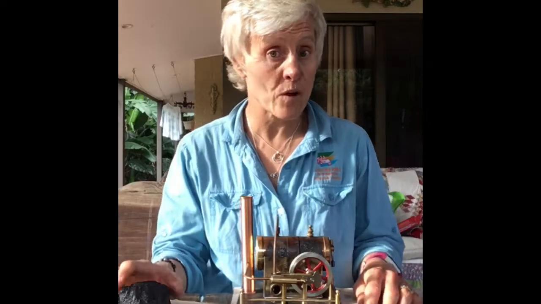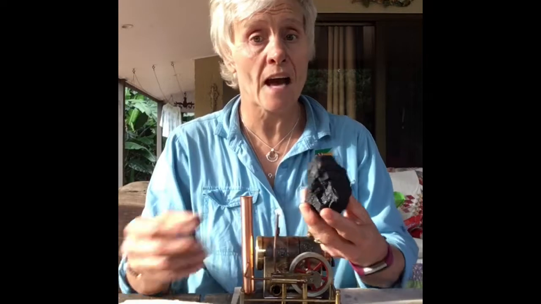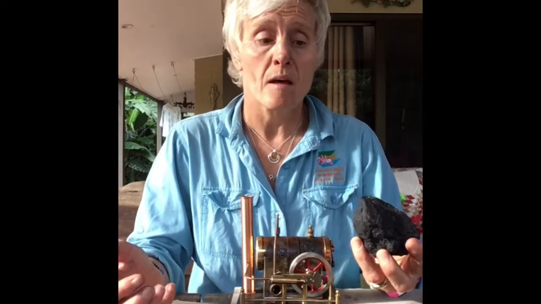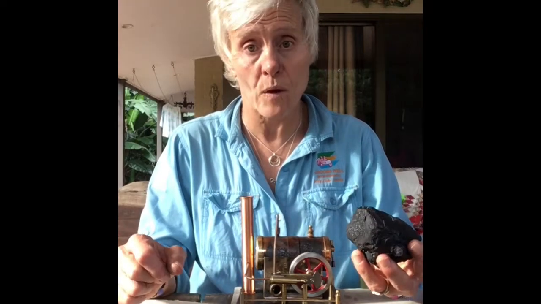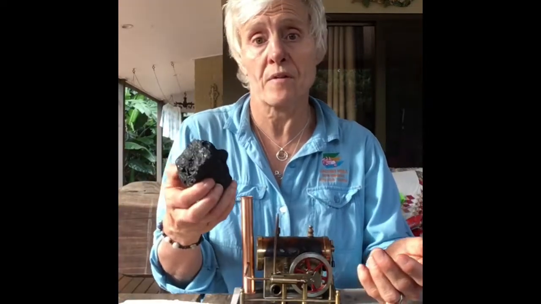The fuel source that we use to generate electricity in most of the world today is actually coal. Now, coal is considered a fossil fuel because millions of years ago, when there were lots of plants, they became squashed under heat and pressure, and this is what we've ended up with today.